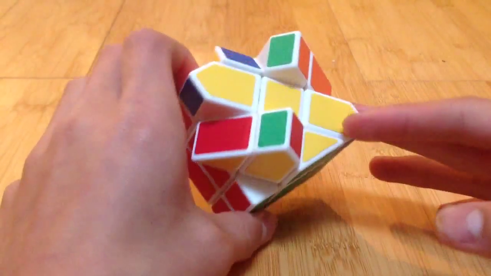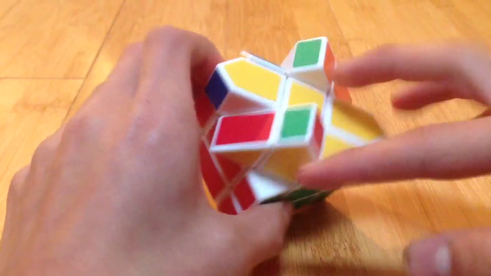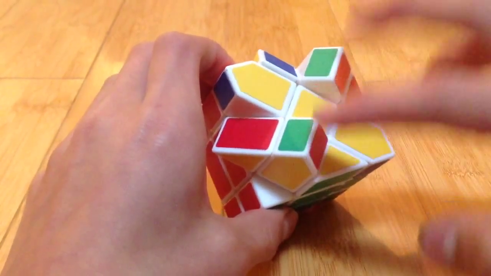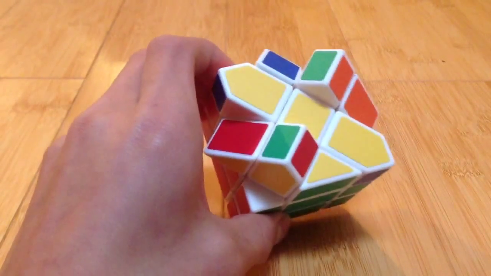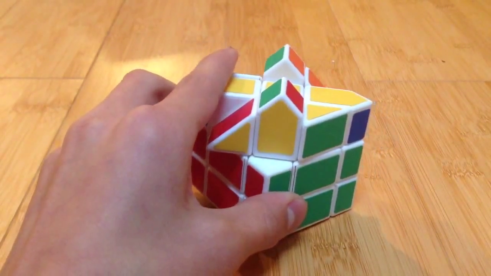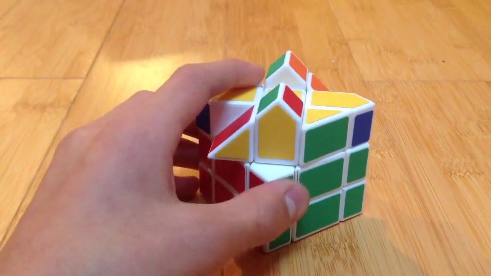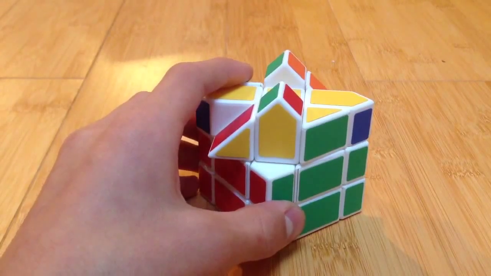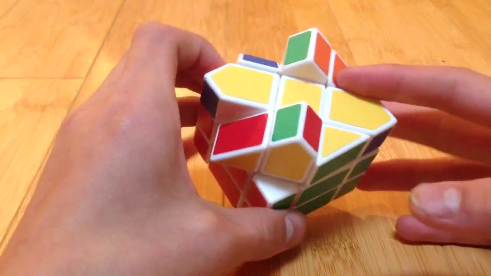Okay, so in this video, we will get to the last layer. So the first step is getting all the edges correctly flipped so that all the edges face yellow on top. Now I wouldn't use OLL and PLL for the last layer, because sometimes it will twist the centers. I'll show you how it does that later in this video. But let's get the cross on top first.